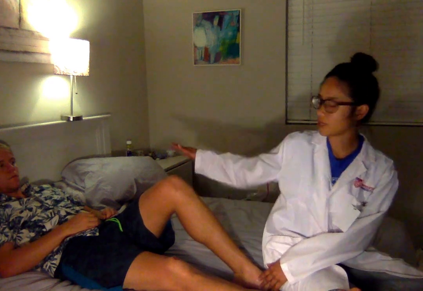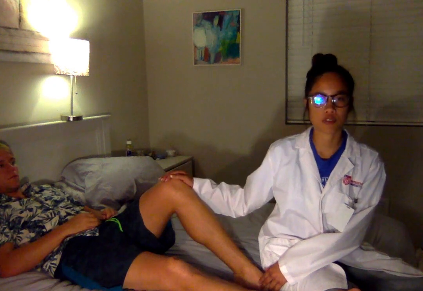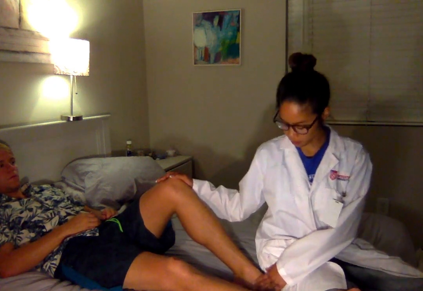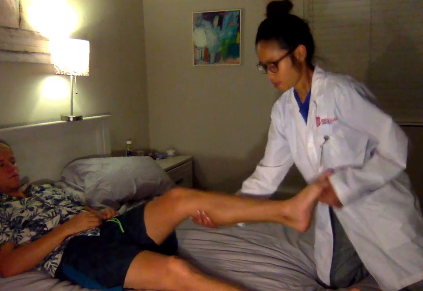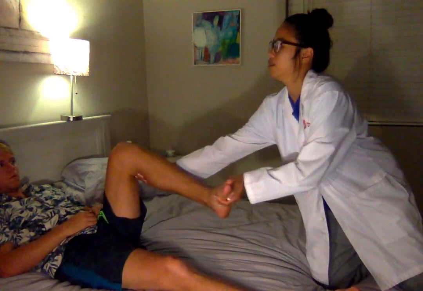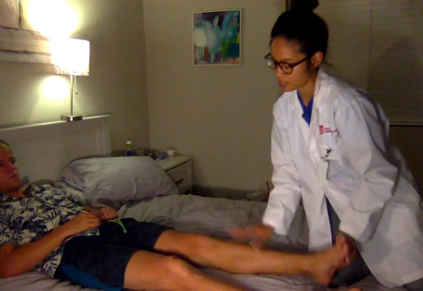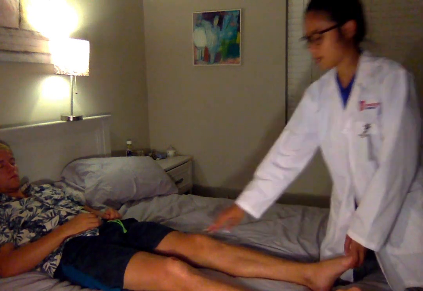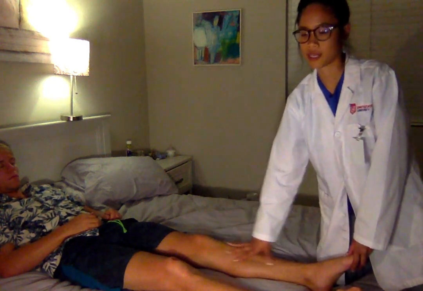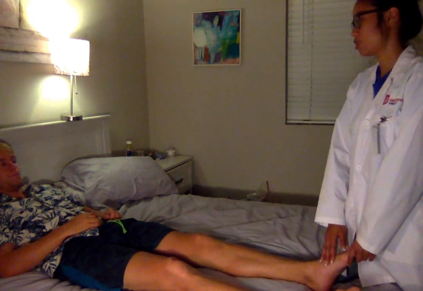I'll have the patient sit on the other edge of the bed and pull anteriorly and posteriorly for the drawers test. And for the McMurray's test, I'm going to medially rotate and flex and extend the knee. I'm basically checking for any pain, any tenderness, assessing for laxity or crepitus of the knee. Is there any pain, discomfort, any tenderness during the test?